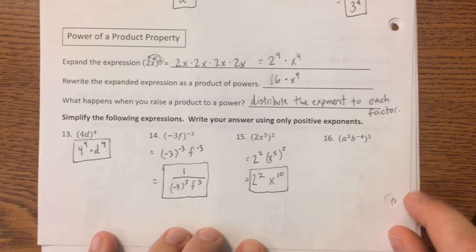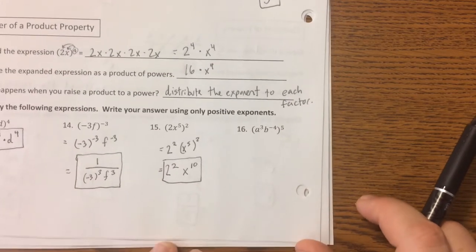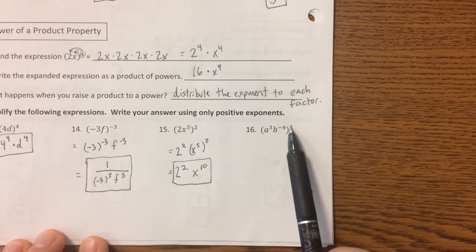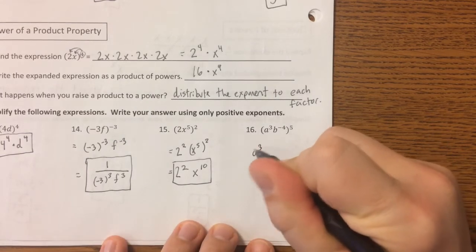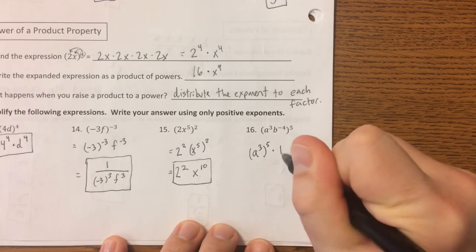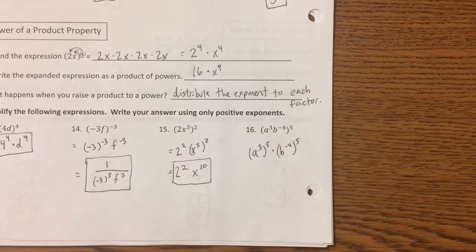Number 16. We're going to distribute this power of 5. So we have a cubed to the 5th times b to the negative 4th to the 5th. This one we're actually going to use a total of 3 properties. First, we use the power of a product property to distribute that 5.